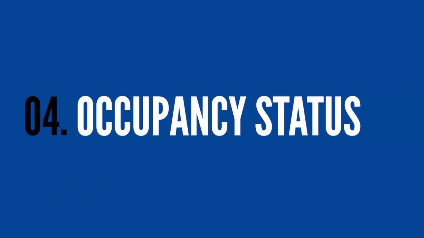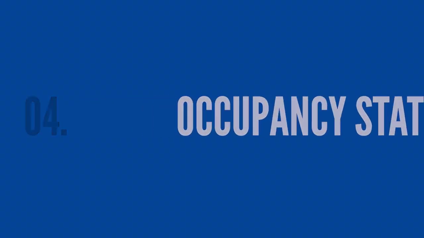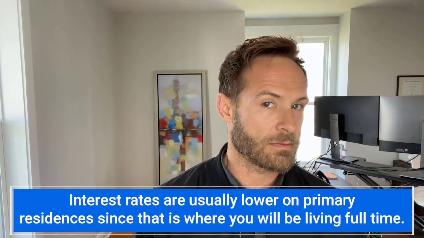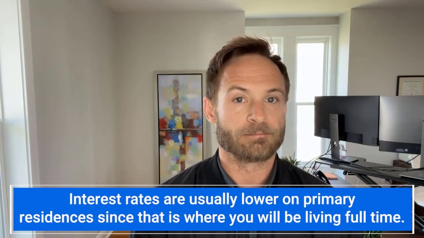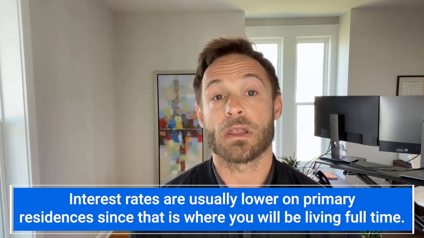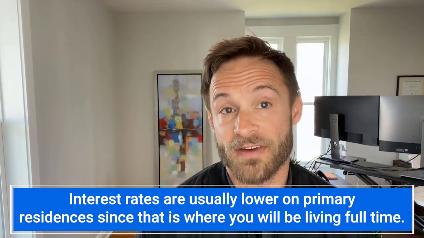Another factor is how you intend to occupy the property. Lenders care about whether your home is your primary residence, which means you'll be living there, a second home like a vacation home, or an investment property, one that you rent out to others. Interest rates are always going to be the lowest on primary residences because you are much more likely to let a second home or an investment property default before your own primary residence, because it's where you live. So it's going to impact the risk and your interest rate.